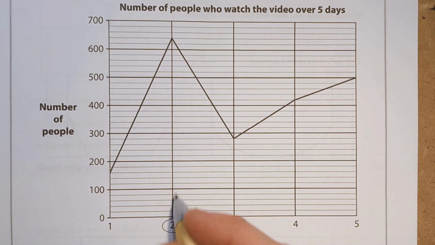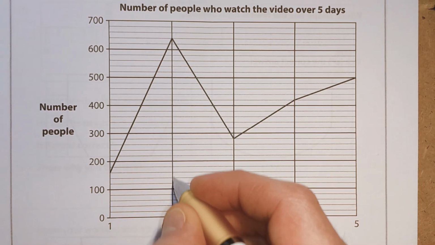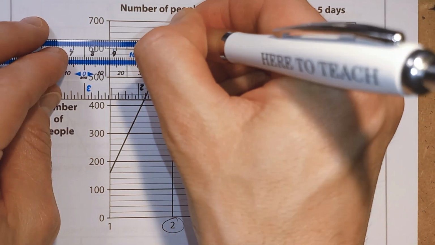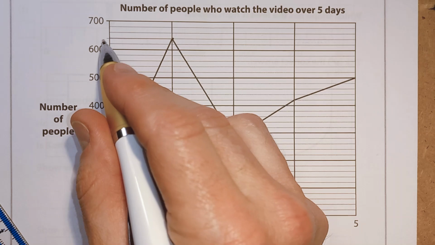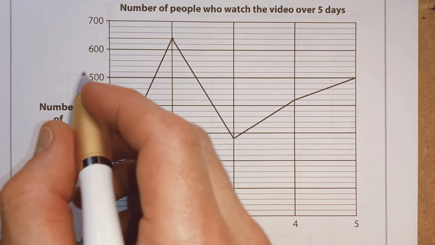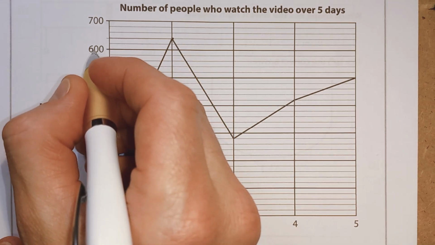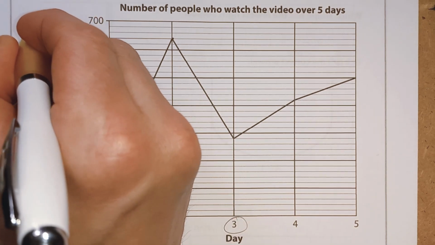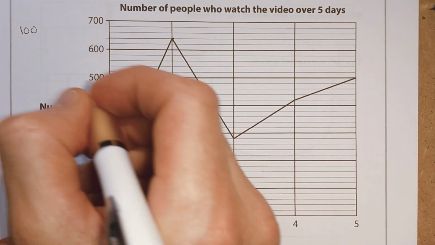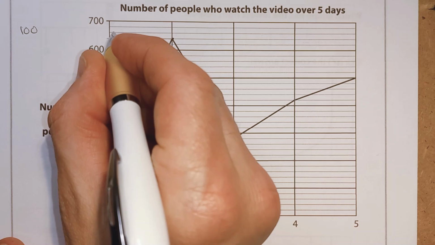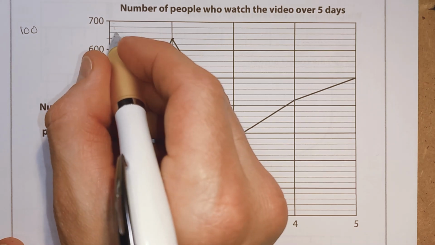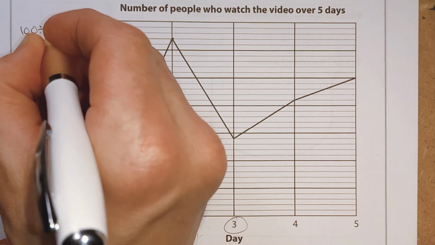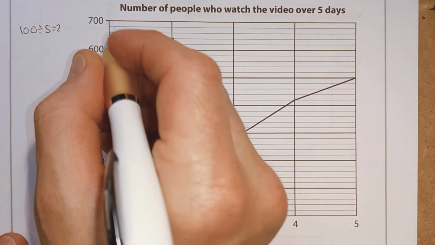Well, day 2, we go up until we meet the line, which is here. And then we're going to want to read off to this bit. Now, if you look, we've got 600 to 700. So the difference here is 100, from 600 to 700. And we've got 1, 2, 3, 4, 5 sections here. So if we do 100 divided by 5, it's going to tell us what each of these is worth.